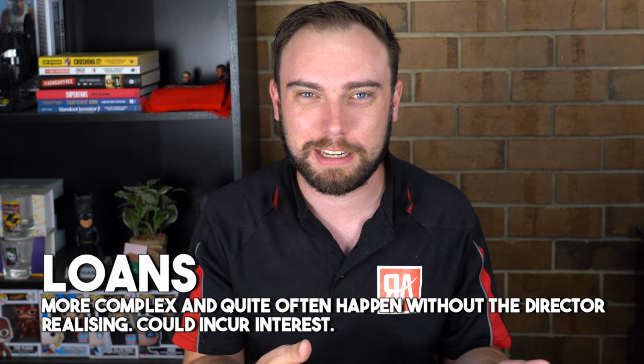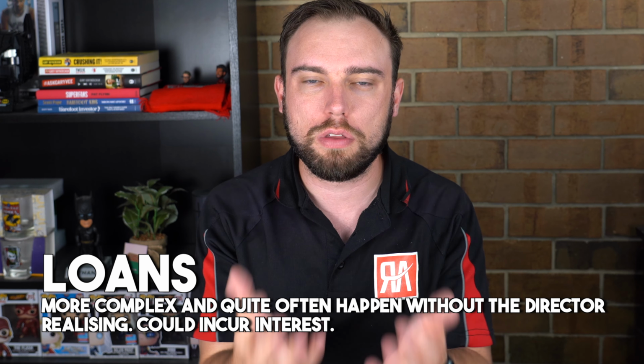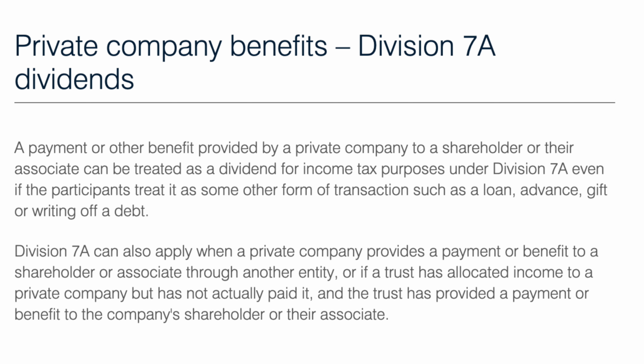The other option is loans, and this typically happens where someone just draws money out of the business because they don't really understand how it works, and now they owe the company money. So this can cause major issues because they now owe the company money. And this goes into a whole another complex section called Division 7A, where you're going to need to repay this over a certain period of time, and you're going to be needing to pay interest on it as well. You really want to be very careful if you end up going down this path.